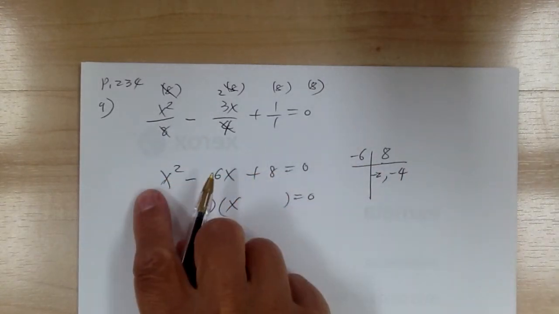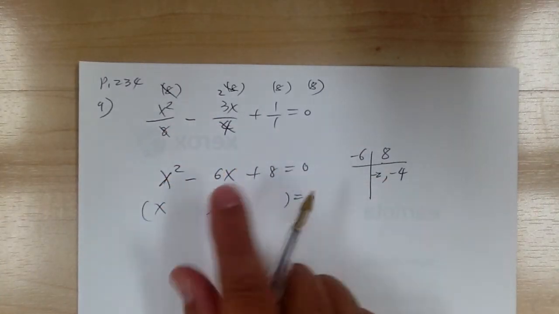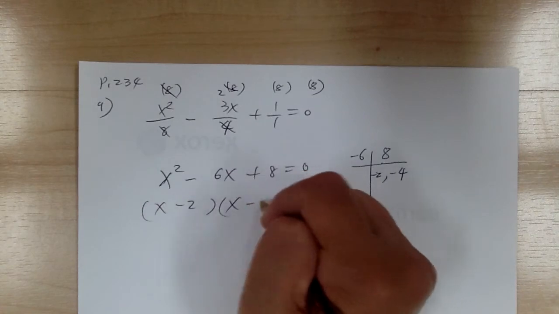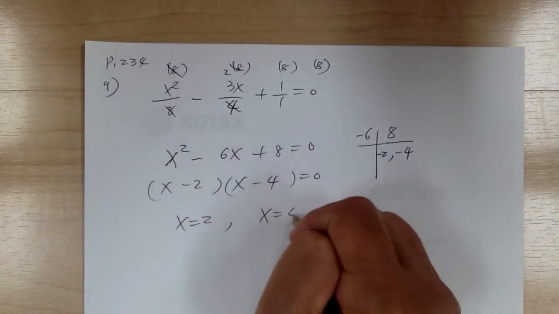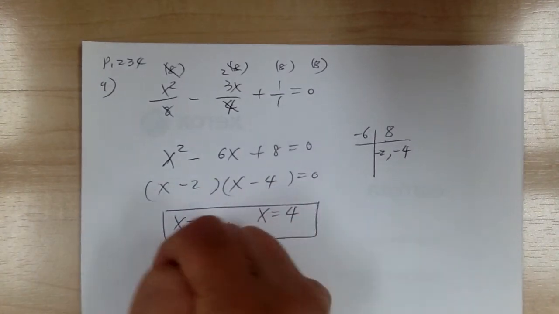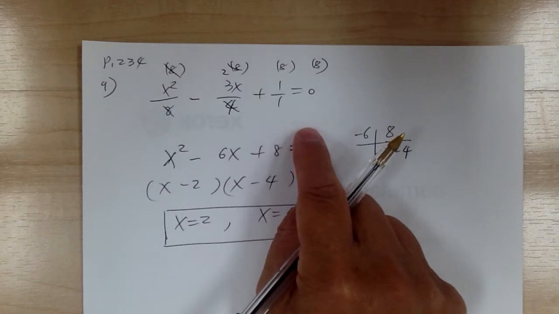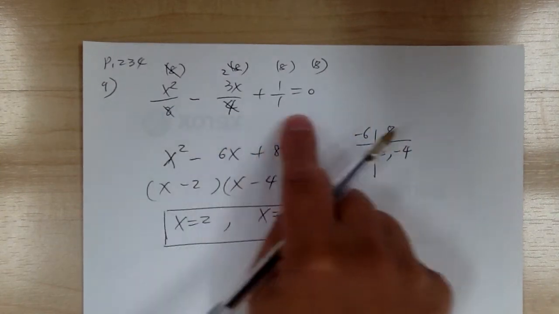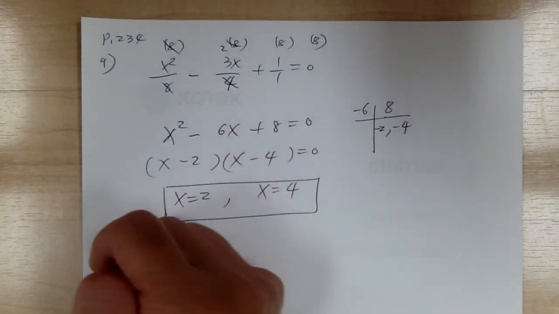So there's no coefficient other than, there actually is 1. So there's no other number you can just put in here. So x minus 2, x minus 4. So from here, you're going to get x equal to 2, x equal to 4. Okay. Now you have to check, whenever there's a fraction, you have to check for restricted values. In this case, everything's okay. Okay. When you have a variable in the denominator, you have to check for that.